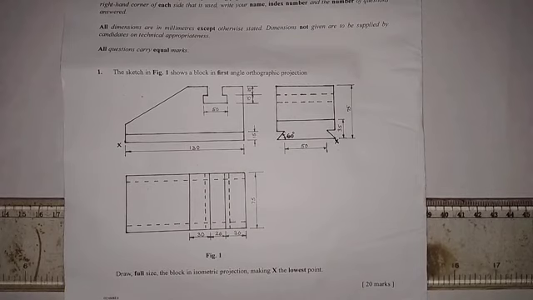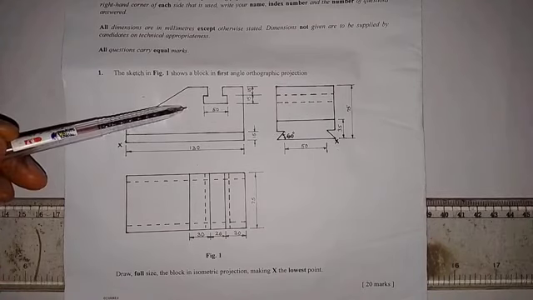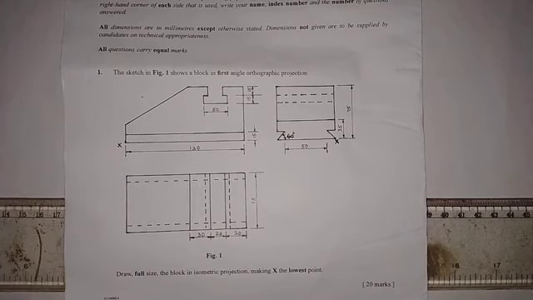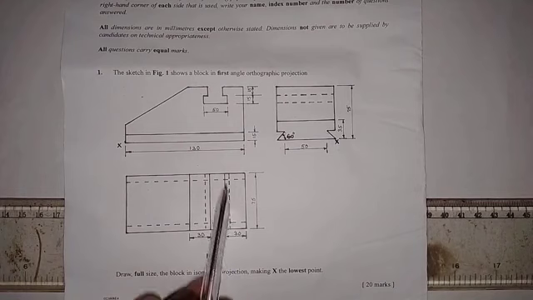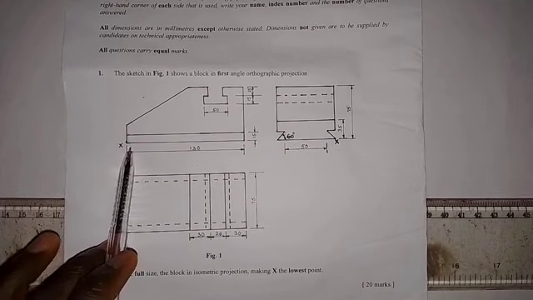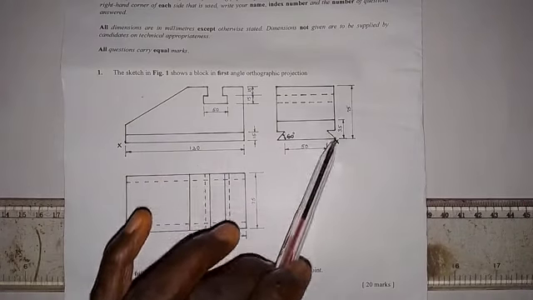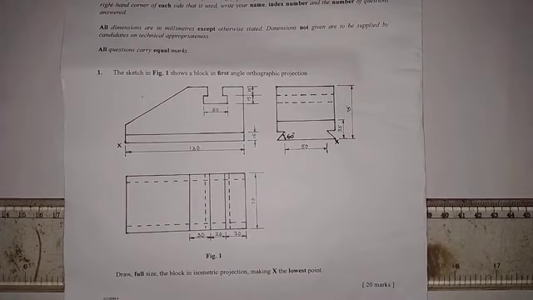Now, as we are told that these views are given in first angle projection, this is the front elevation, this is the plan, and this is the end elevation. So let's look at how we are going to solve this problem. What we need to do first is to produce an isometric cuboid whose length is 130 millimeters, the width is 75 millimeters, and also the height is 75 millimeters. That's what I want us to do first, for us to be able to solve the problem with ease.